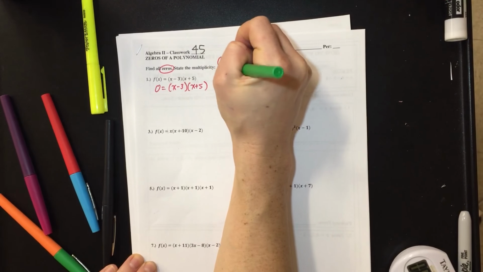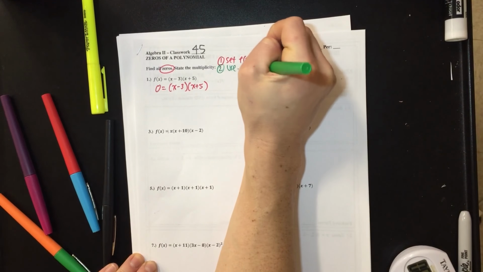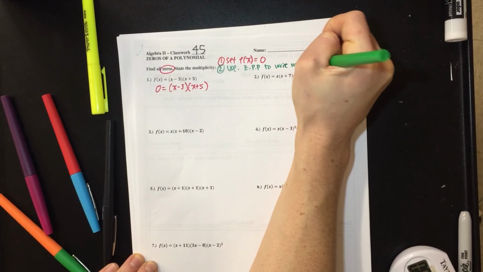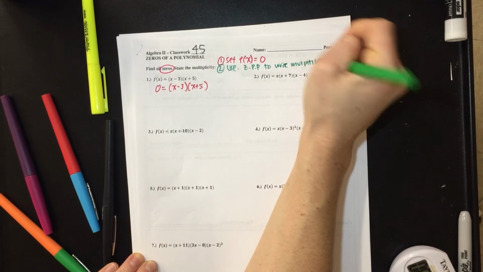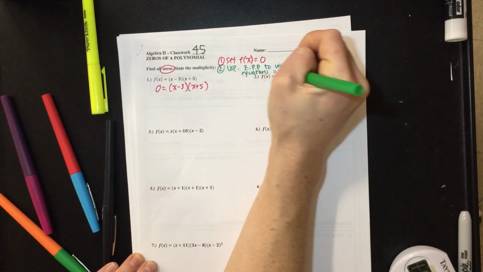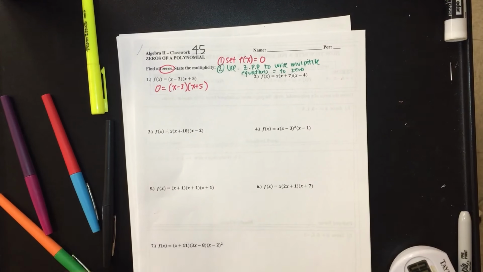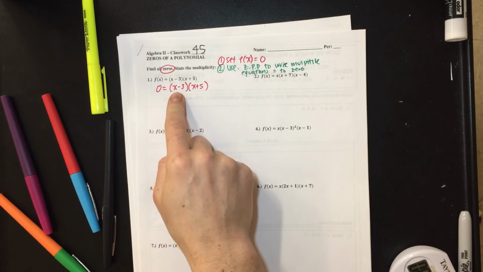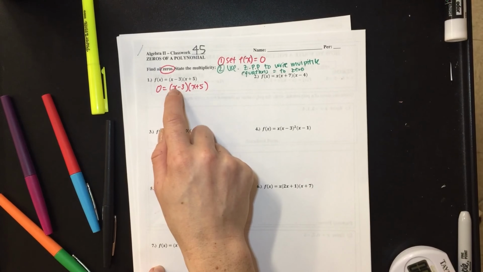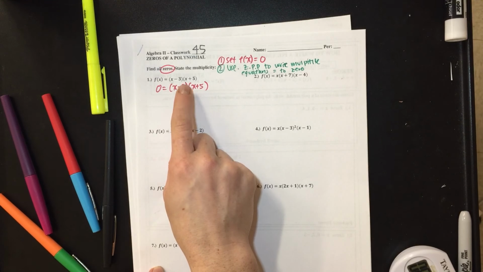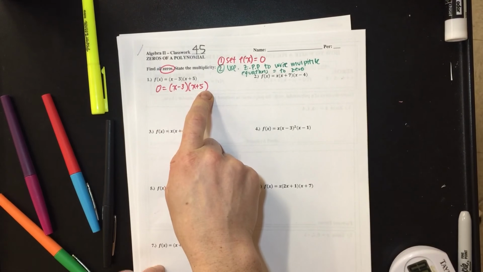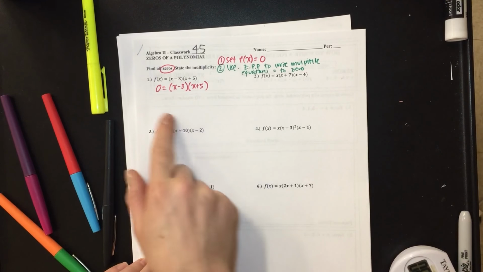So to use the zero product property to write multiple equations equal to 0. Multiple is spelled wrong there. Sorry. Equations equal to 0. So here, if I'm multiplying something times something else and it equals 0, either x has to be 3, because 3 take away 3 is 0, and 0 times anything is 0, or x has to be negative 5, because negative 5 plus 5 is 0, and 0 times anything is 0.